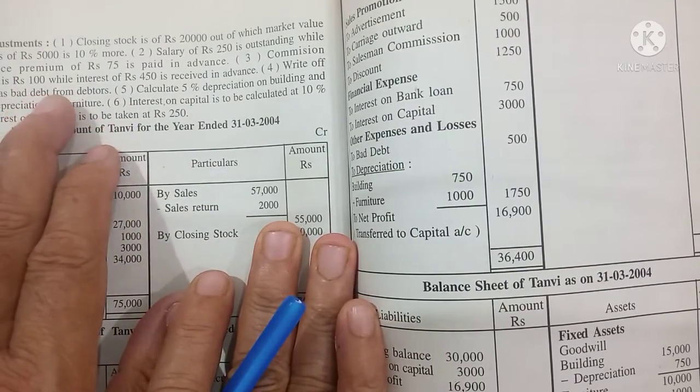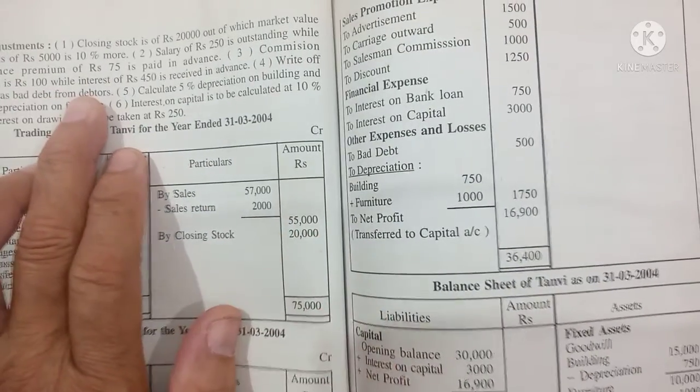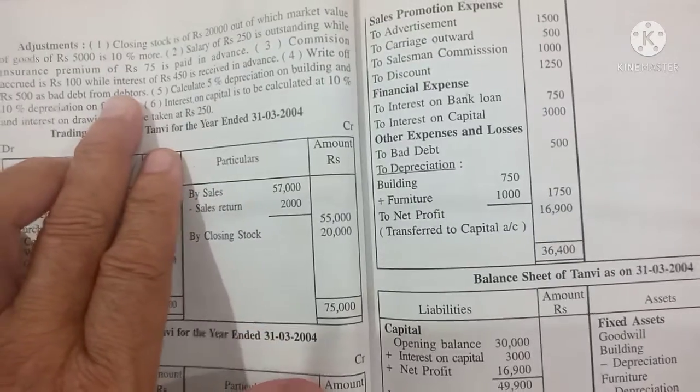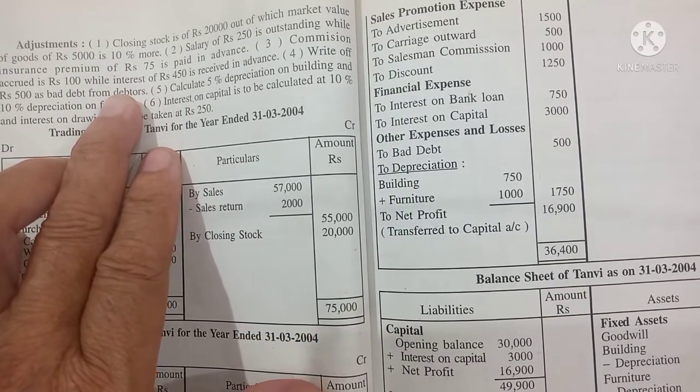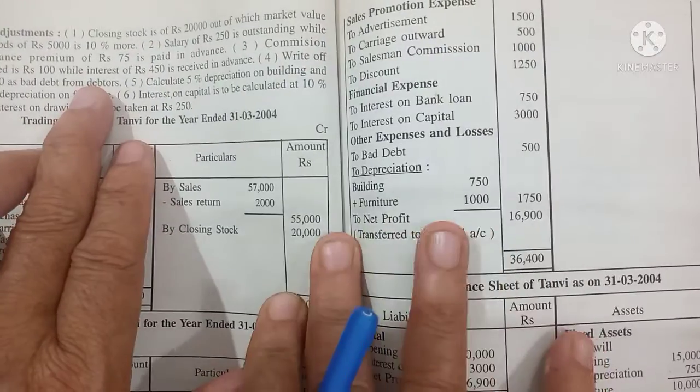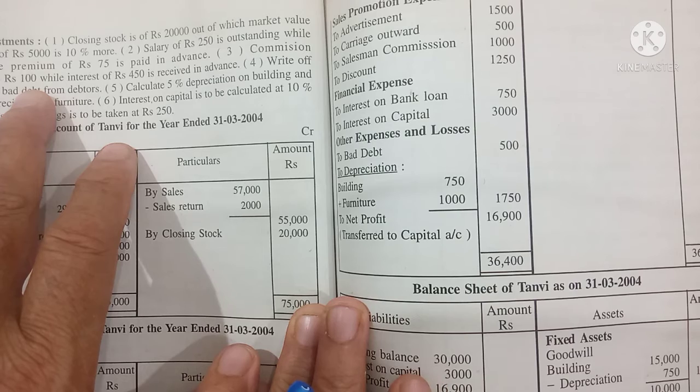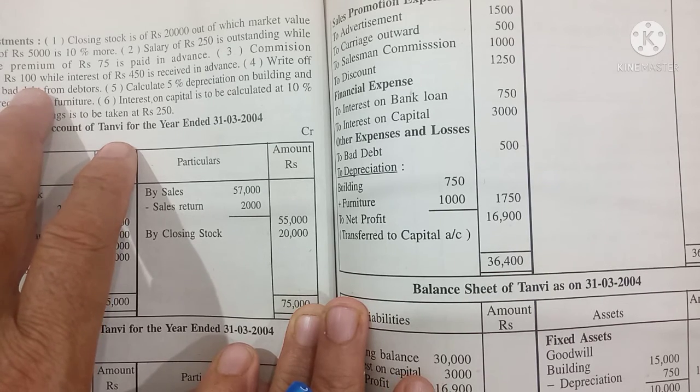Commission accrued of rupees 100. Commission accrued means the time is over but you did not get it. Commission you wrote in profit and loss account credit side, and accrued means you still have to get it. So you add with commission, and it is an asset. This is commission due but not received. First effect, add with commission, second effect, assets.